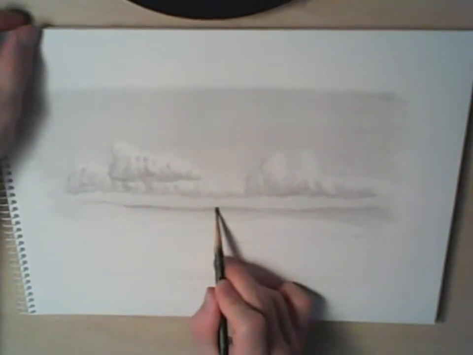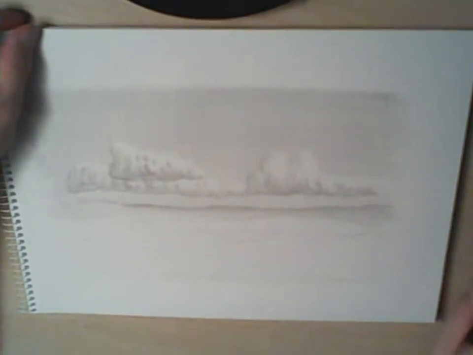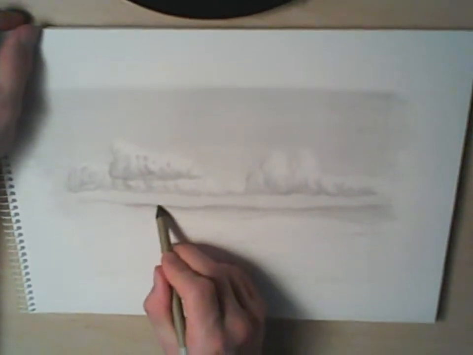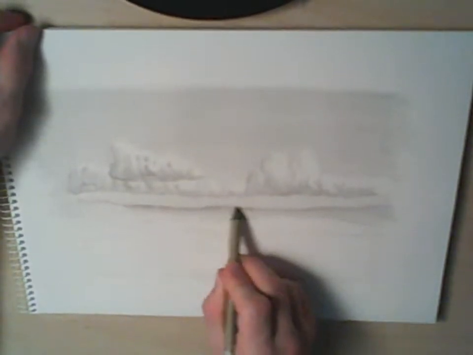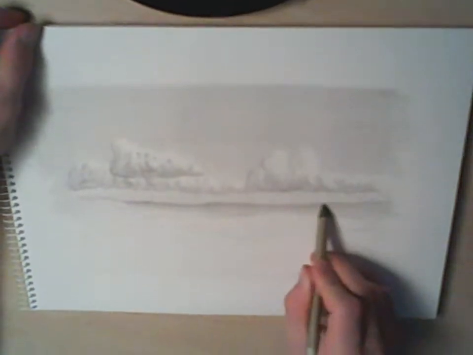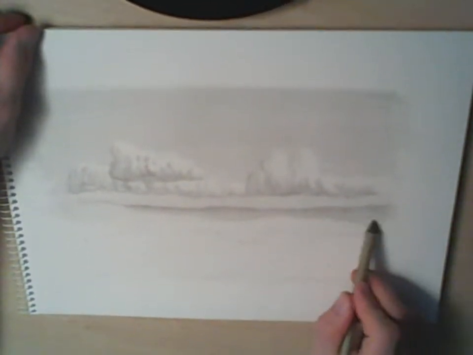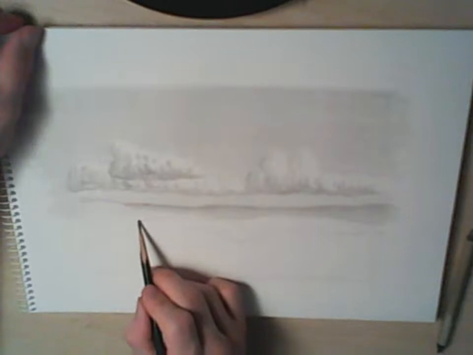Going across all the way. And then taking the smudging tool and softening that up, dragging the graphite down towards the next lower line. Okay, that's one layer done.